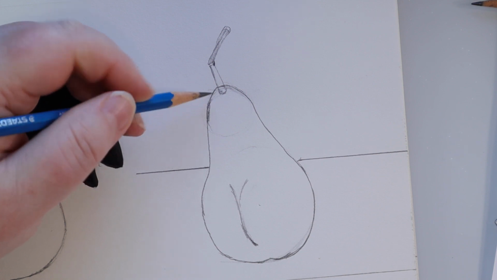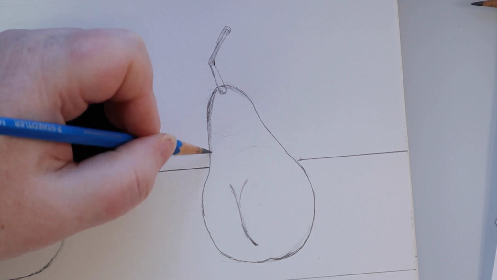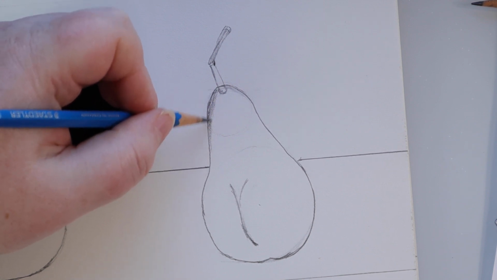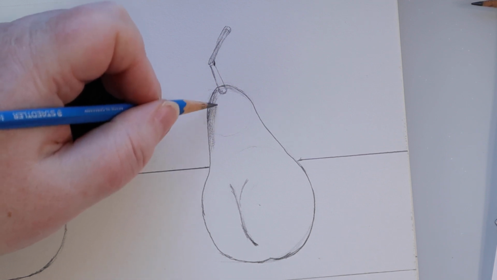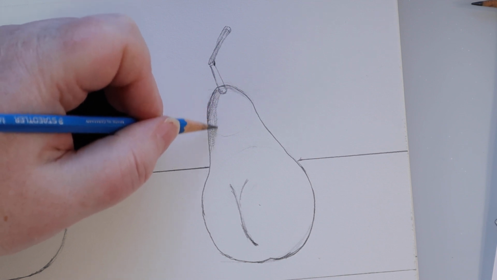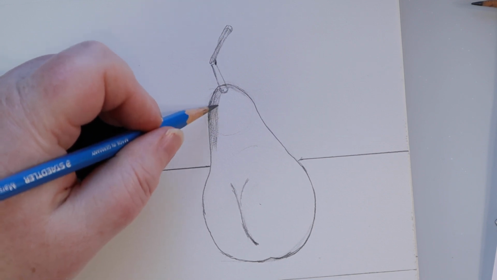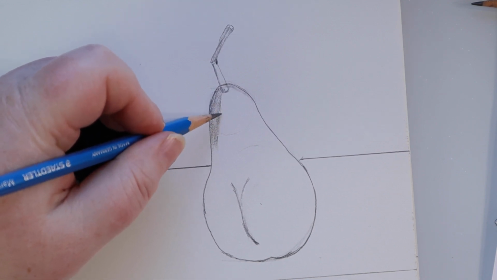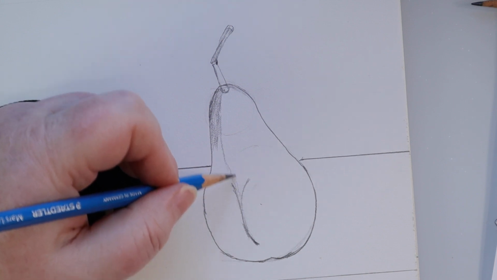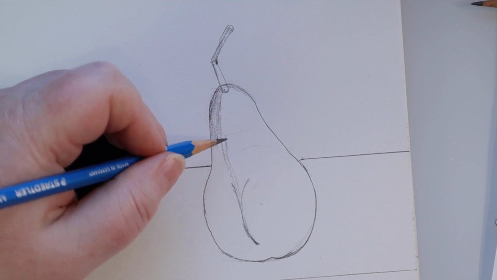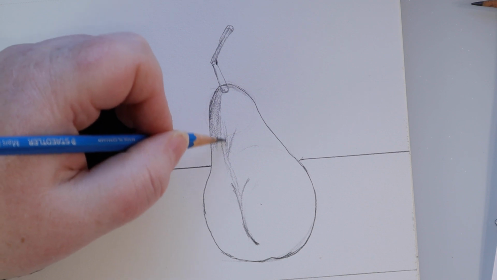So I'm going to just start shading the pear sort of loosely with long strokes on this side where it's darkest. Sort of describe that. And it sort of tapers in and sort of ventures into this area here. And we see a little veining kind of up that way.